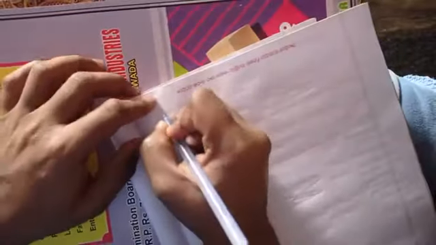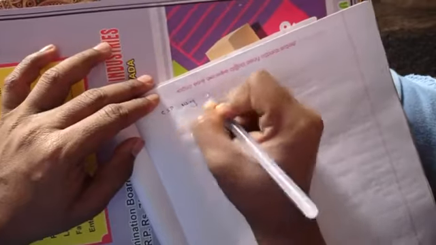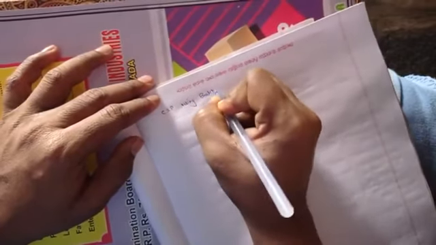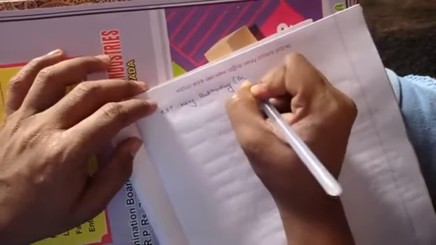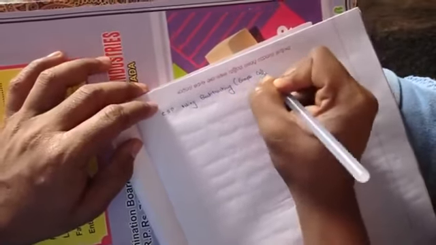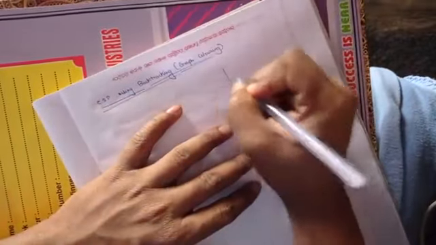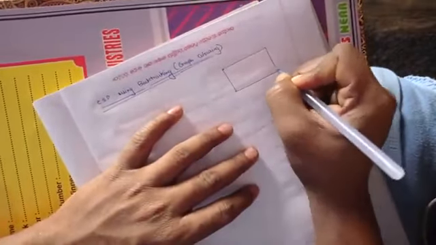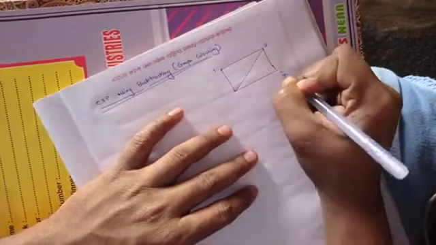So let me take another example, the last example, that is constraint satisfaction problem using backtracking with respect to graph coloring. So let me take an example. Consider this as a graph: 1, 2, 3, 4.